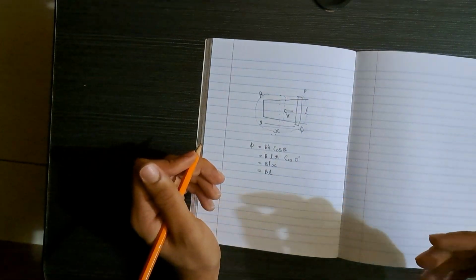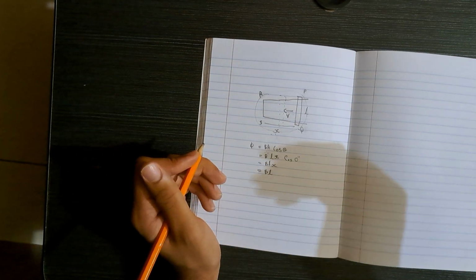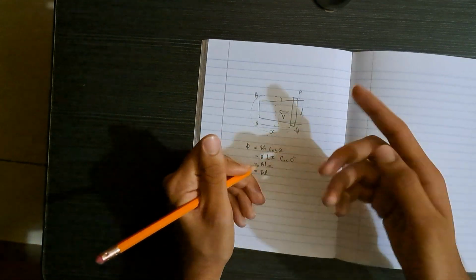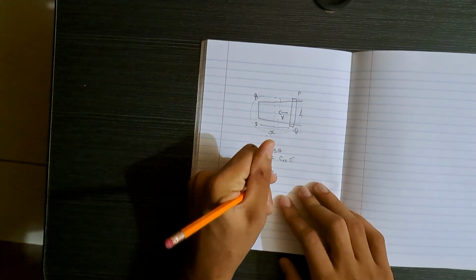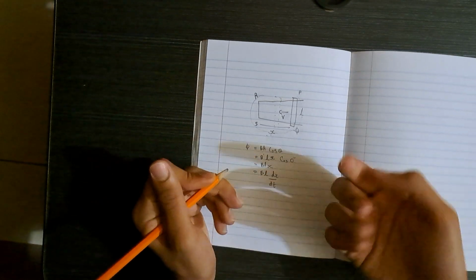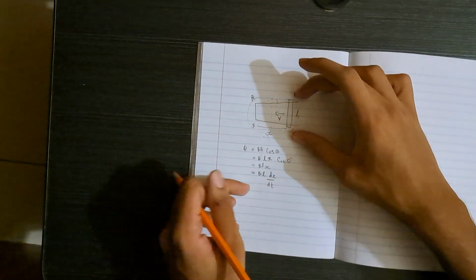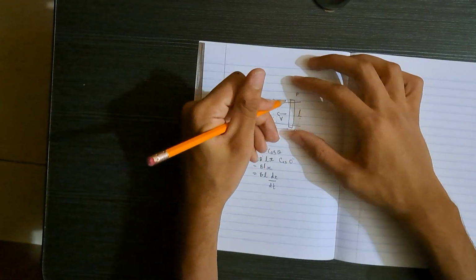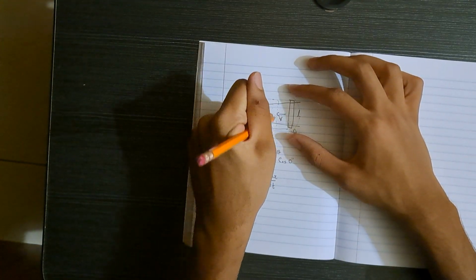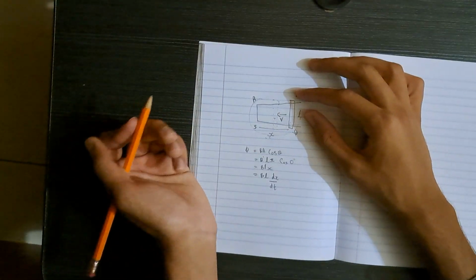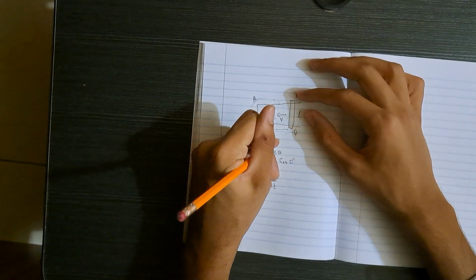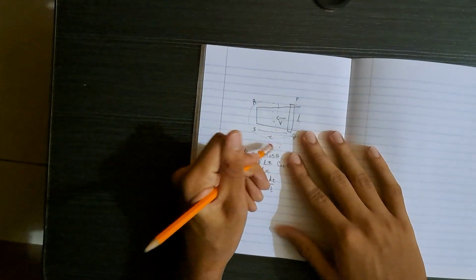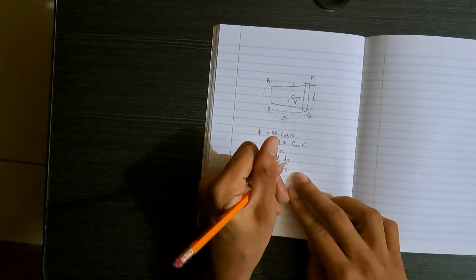And to represent the change of an object, we say change in distance, which is dx, over change in time. So in this amount of time, this much distance is displaced. From here to here, the length changed from x to something. Okay, I think you understand till here.